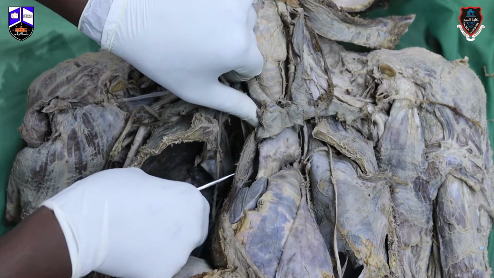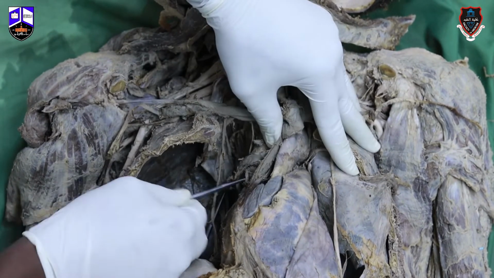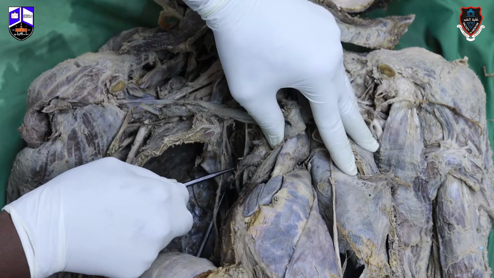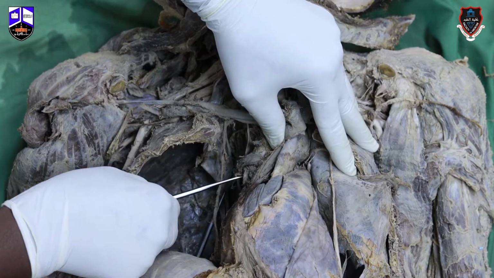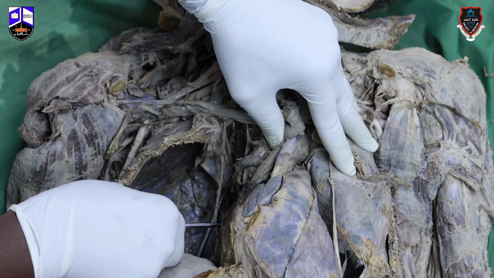Here is the right lung root, and here is the vagus nerve going behind the right lung root to reach the esophagus.